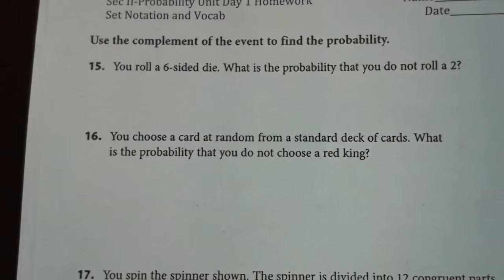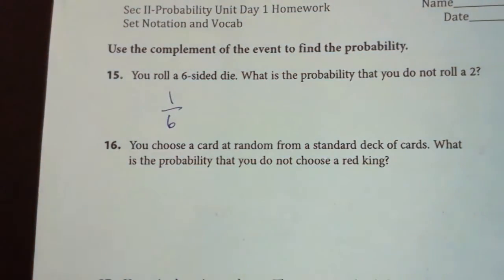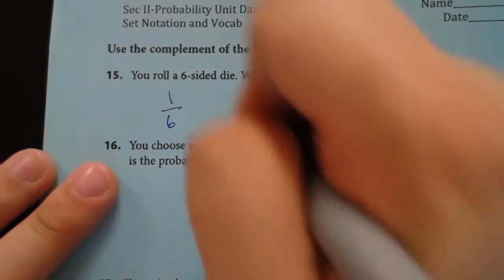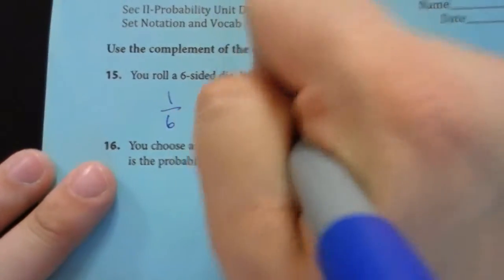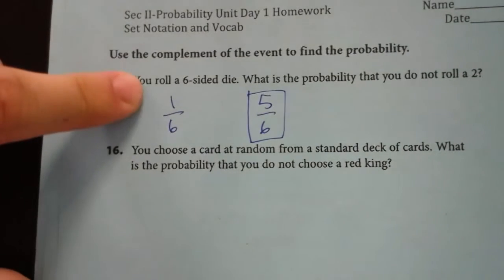You roll a 6-sided dice. What's the probability that you don't roll a 2? Well, what's the probability of rolling the 2? 1 out of 6. Rolling a 2 is 1 out of the 6 choices on a 6-sided dice. So not a 2 would be 5 out of 6. It's everything else. Sometimes it's easier to figure out what you don't want and subtract it.